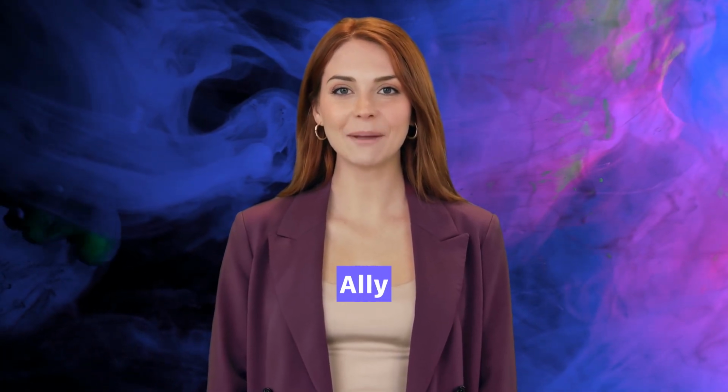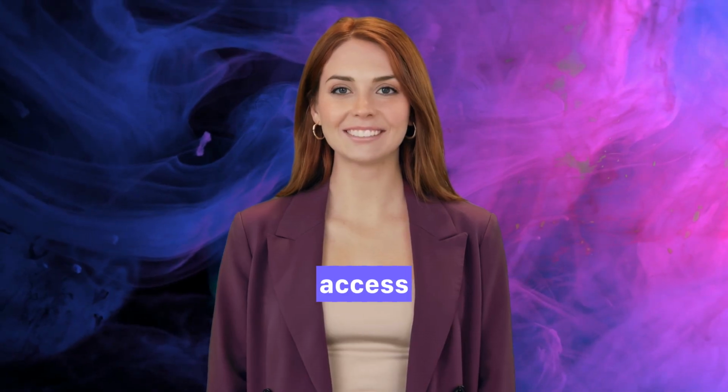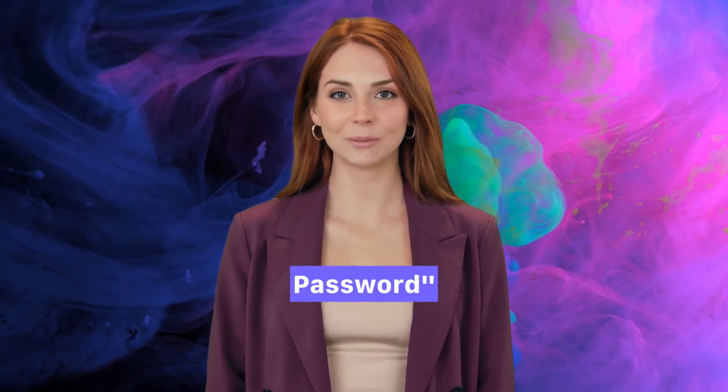Step 1. Open your web browser and visit the Ally Bank website at ally.com. Step 2. Click Login in the top right corner to access the login page. Step 3. Below the login fields, click the Forgot Password or Reset Password link.